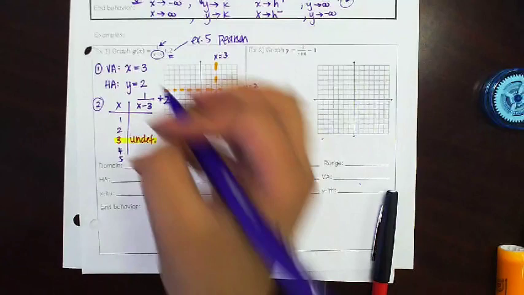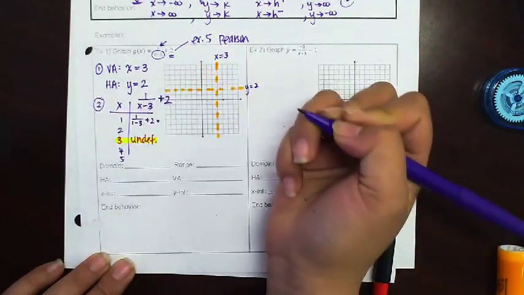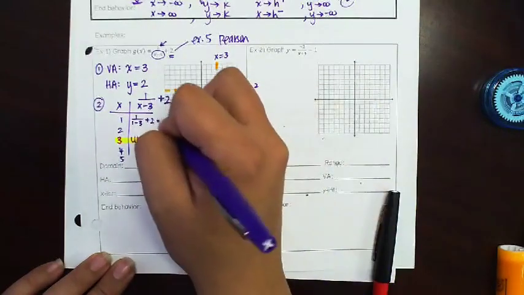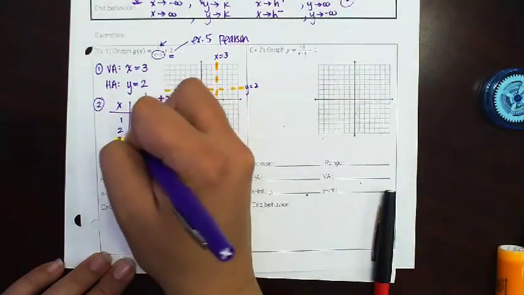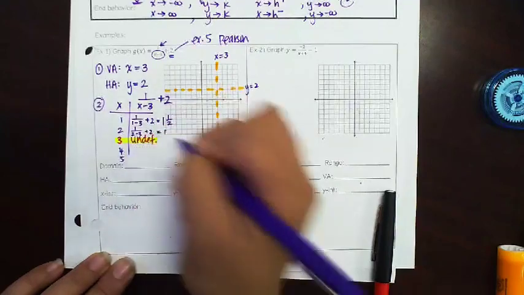From here, all I have to do is just plug it in. So 1 over 1 minus 3 plus 2, and that ends up being 1 over negative 2 plus 2, which is 1.5. You can take your time if you need to. If I plug in 2, I get 2 minus 3 plus 2, that's negative 1, plus 2 is 1.